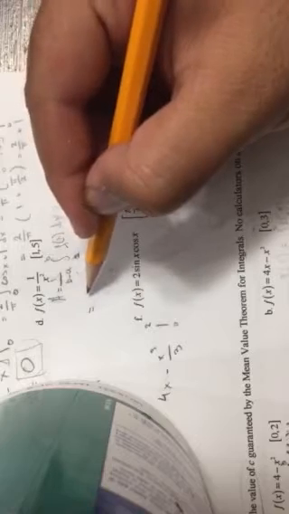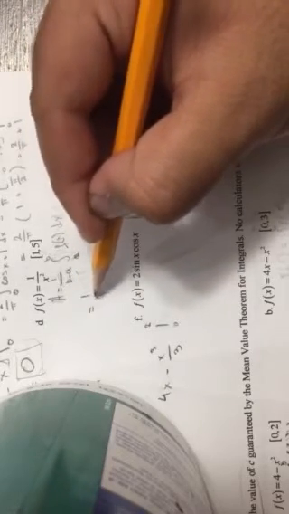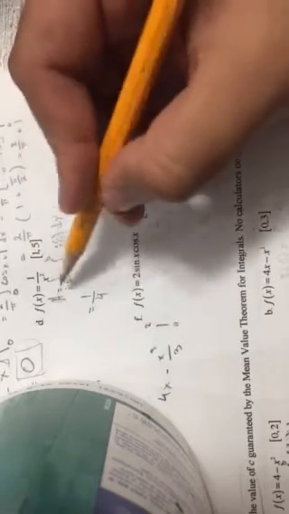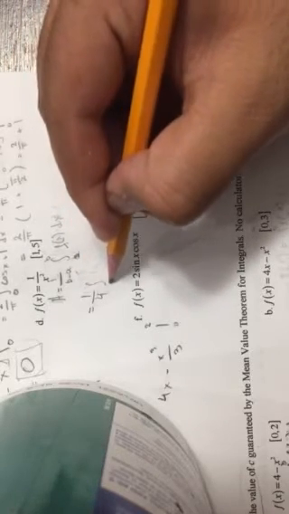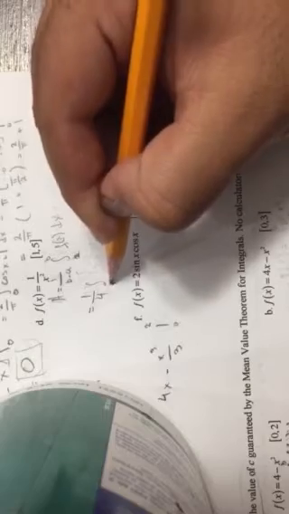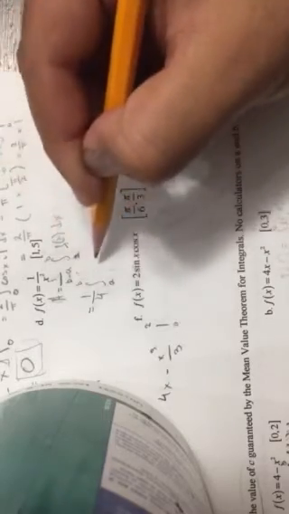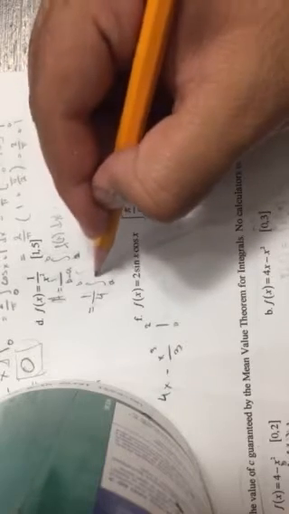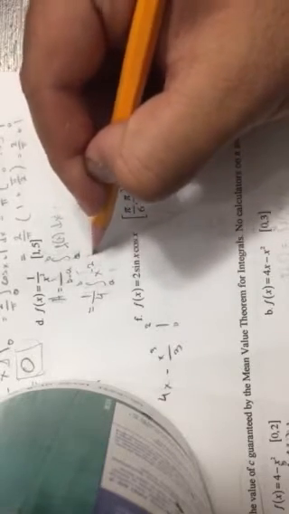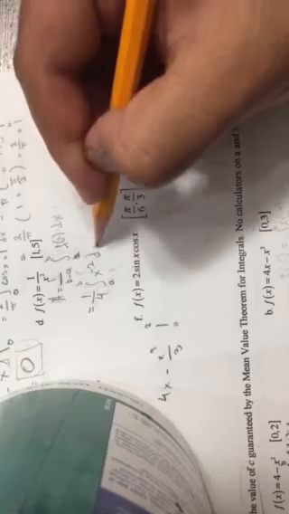Plug in the values, so 1 over 4, integral from a to b, f of x, that's basically this, dx.